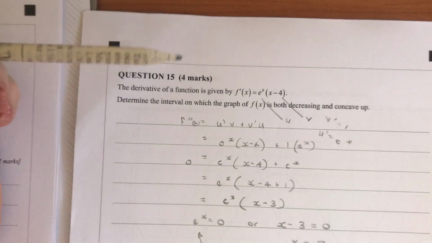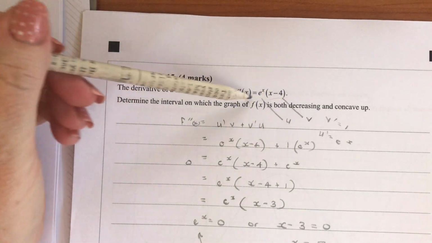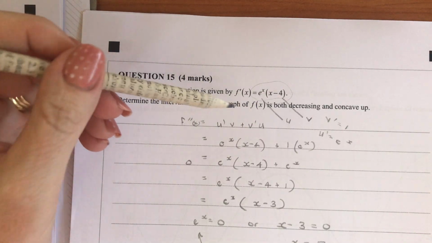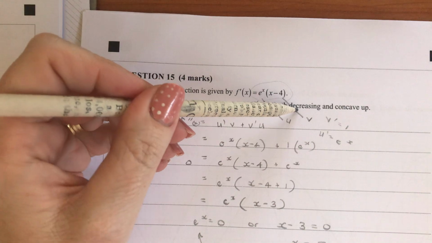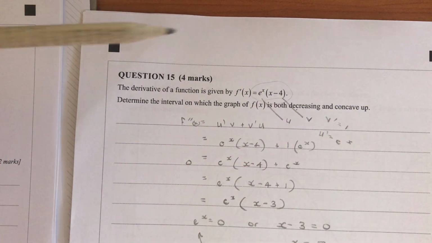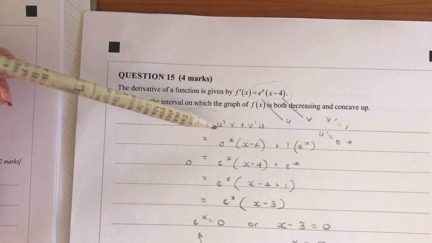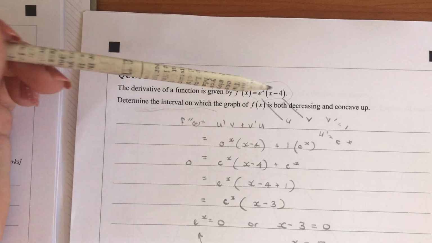Question 15. So we've got the derivative is given by e to the x outside of x minus 4. Determine the interval in which the graph of f of x is both decreasing and concave up. So that's leading us to go, we're going to look at the second derivative. So we're going to have to do the derivative of that.